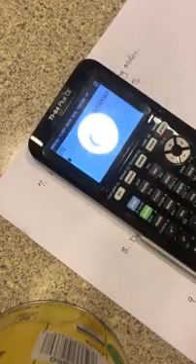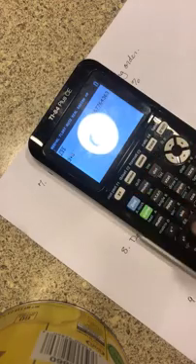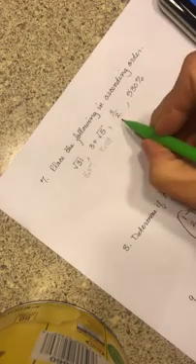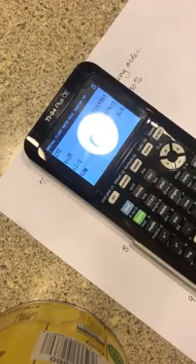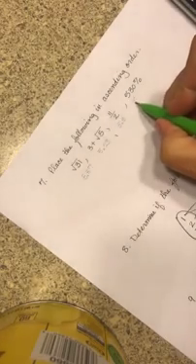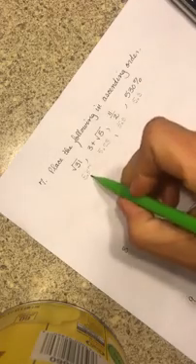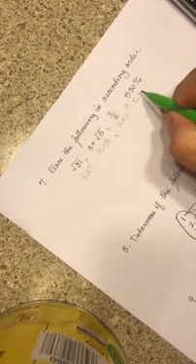Okay, 3 plus the square root of 5 gives us 5.23. 11 over 2 gives us 5.5. And 530%, 530 divided by 100 is 5.3. Okay, again, we need to add our placeholders so that every number has the same amount of places behind the decimal. So 2, 2, 2, and 2.